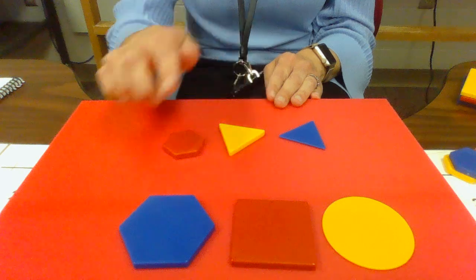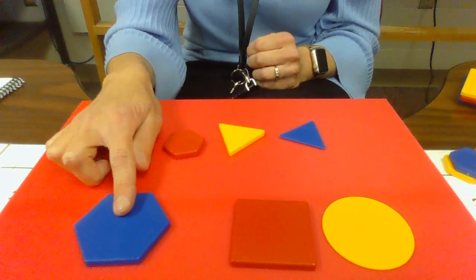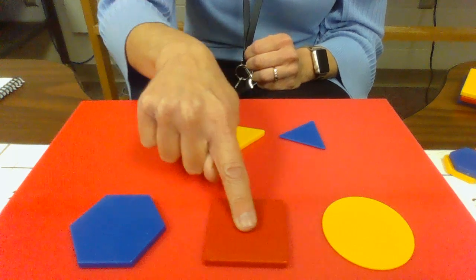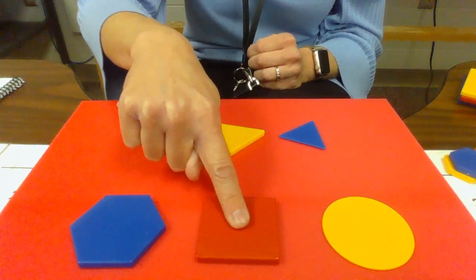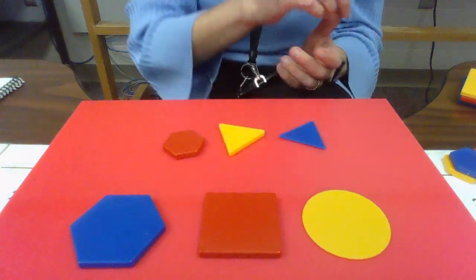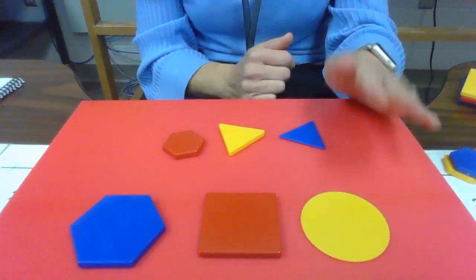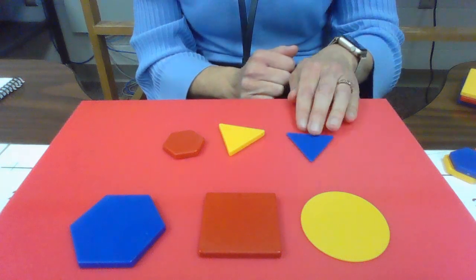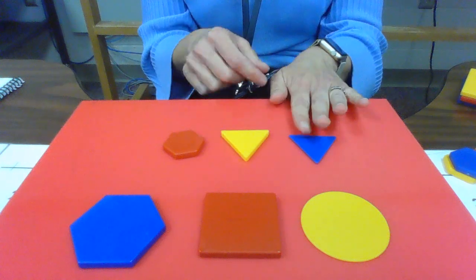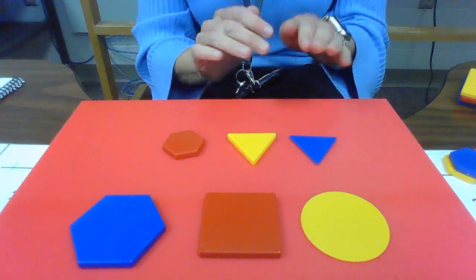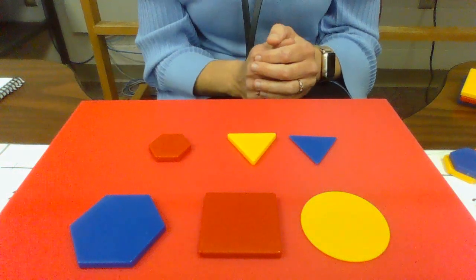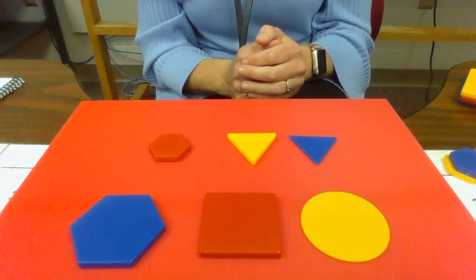Let's just review that. We have here a big hexagon with 6 sides. We have a big square with 4 sides. We have a big circle with 0 sides. We have a small triangle. We have a small triangle. Both of these have 3 sides. And then we also have a small hexagon that has 6 sides.